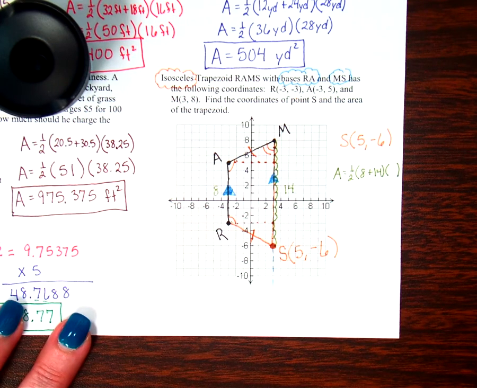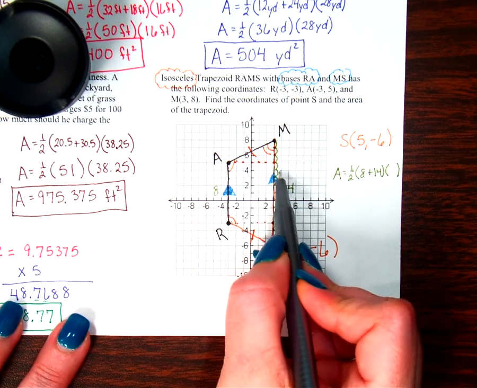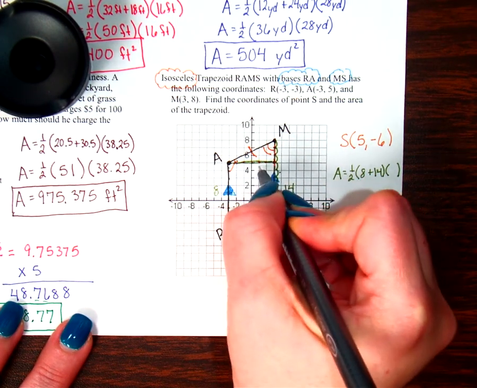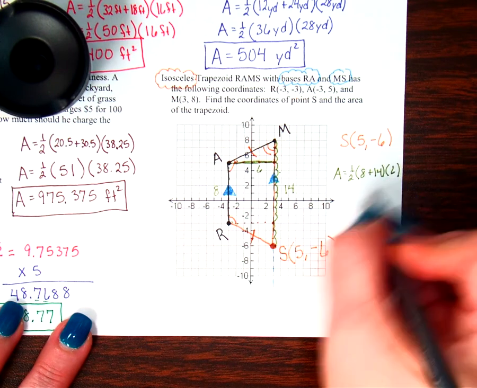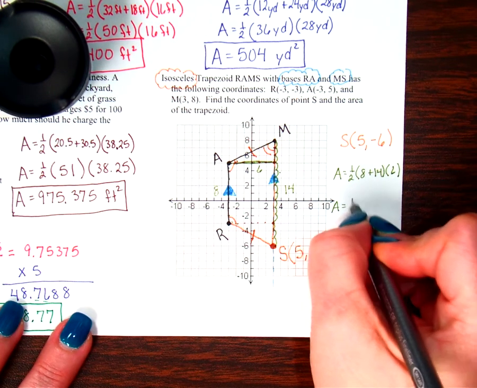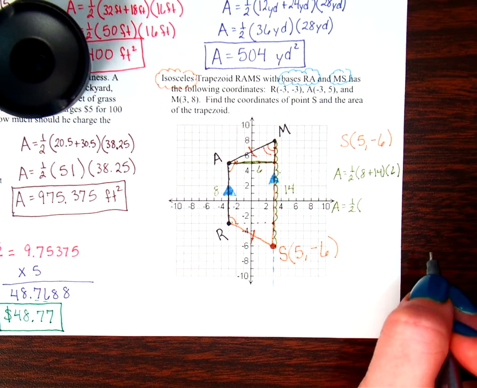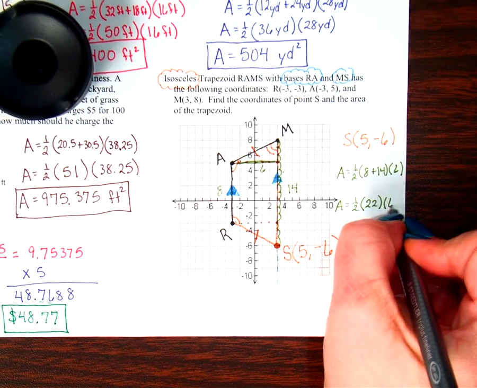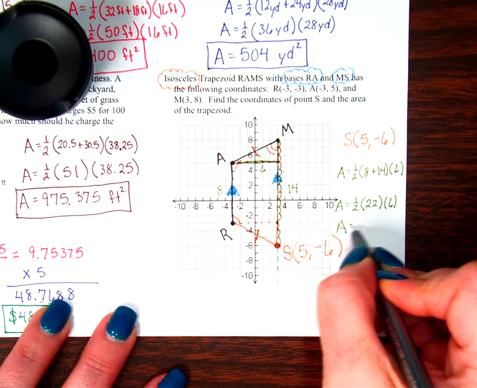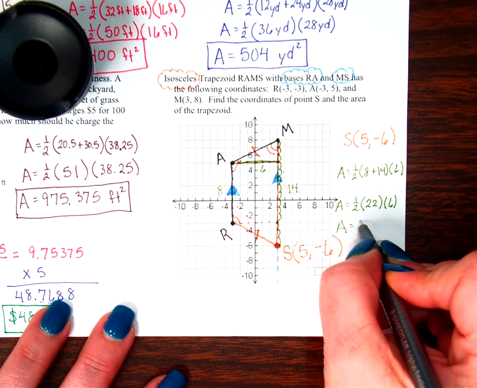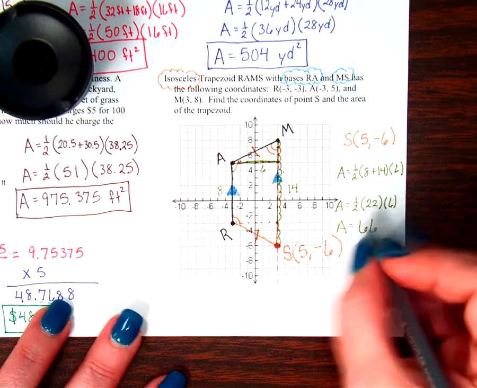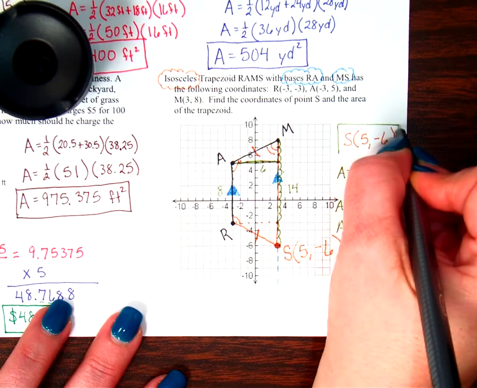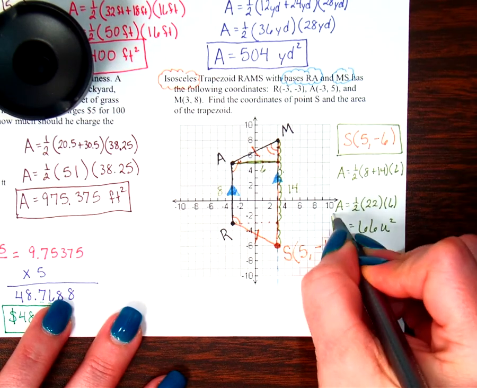All right, and then what's my height? My height is the distance from one base to the other. So it's going to be sideways in this one, which we already did. We counted this already. We said it was 6. So my area equals 1/2 of 8 plus 14, which is 22, times 6. So half of 22 is 11. 11 times 6 is 66. And these are, I don't know, units squared.